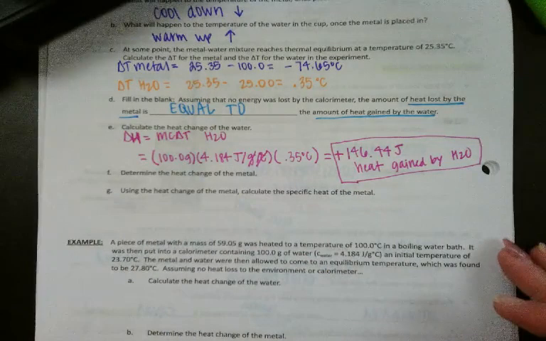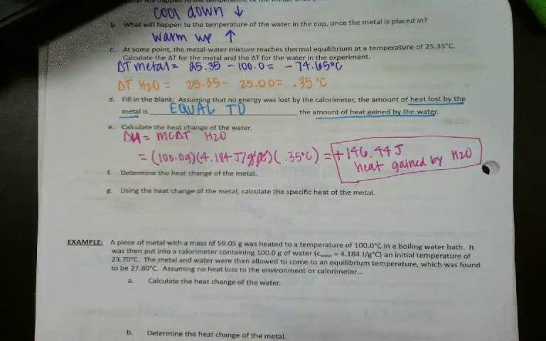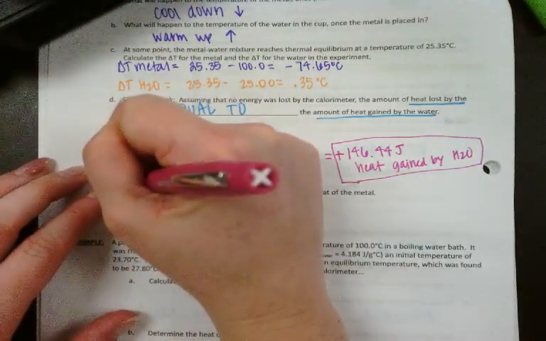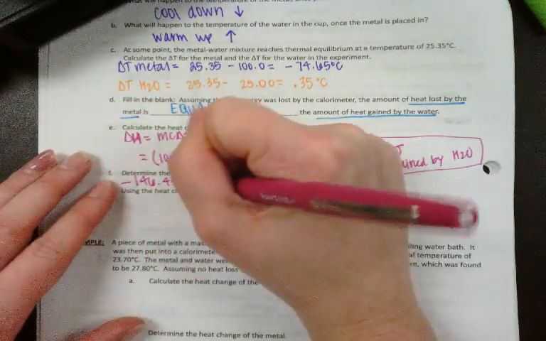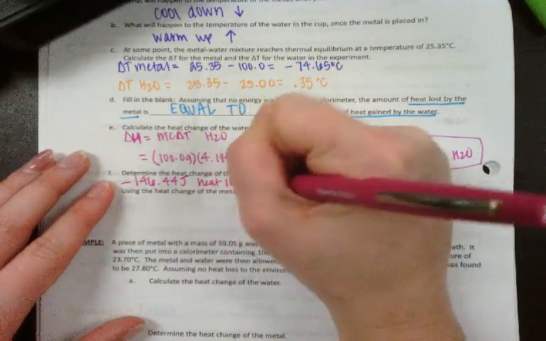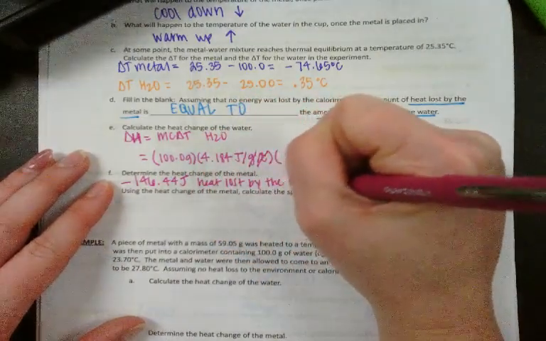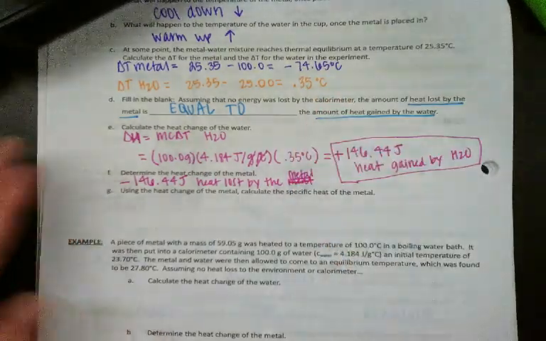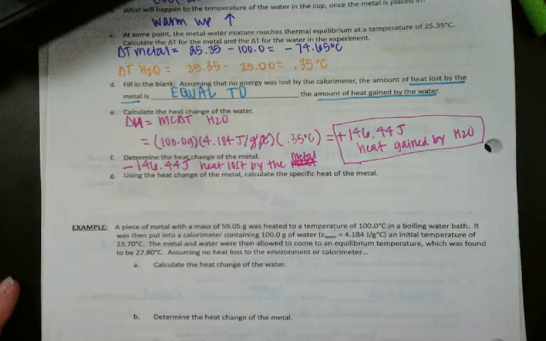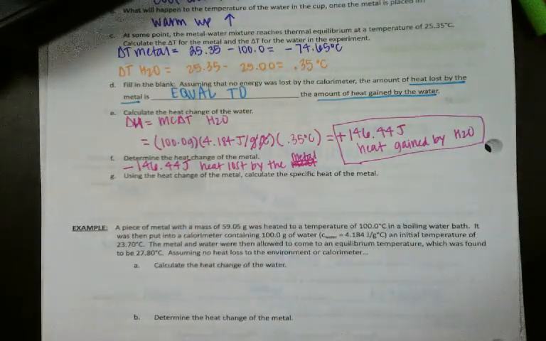All right, determine the heat change of the metal. All right, so what was our heat change of our metal? Good. Negative 146.44 joules of heat lost by the metal. Any questions on F? On how we knew that? How did Jackson know it was negative 146.44? Candace?